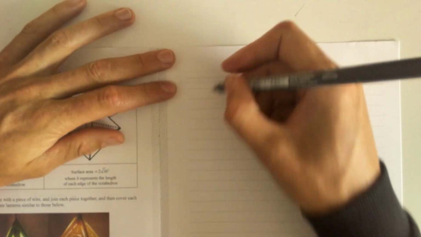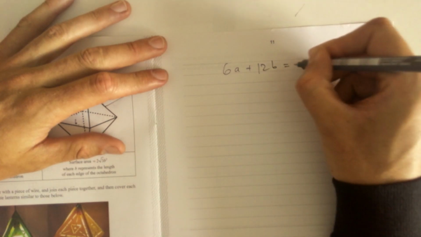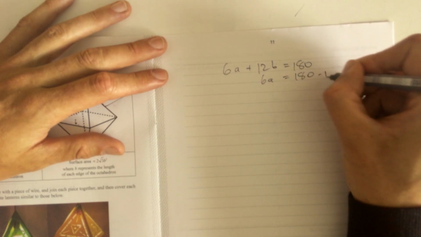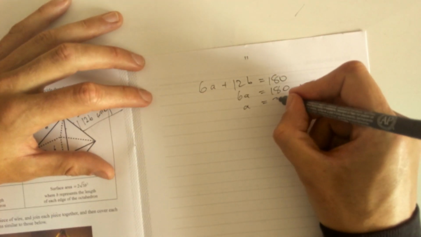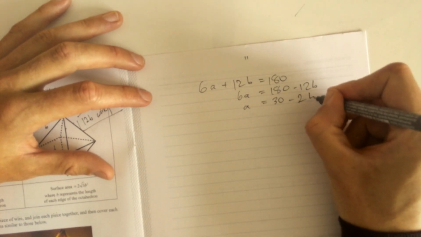I'm going to set a as the subject. 6a plus 12b equals 180. 6a equals 180 minus 12b. a equals 30 minus 2b.